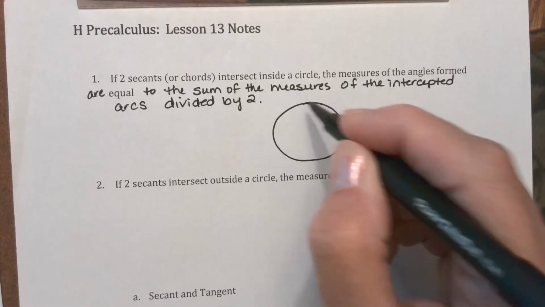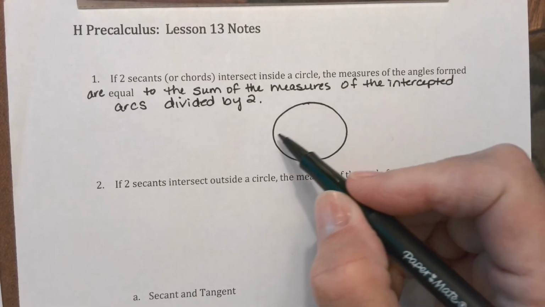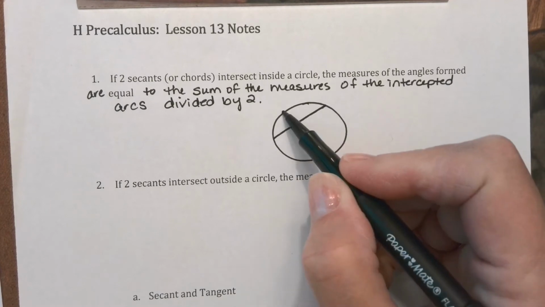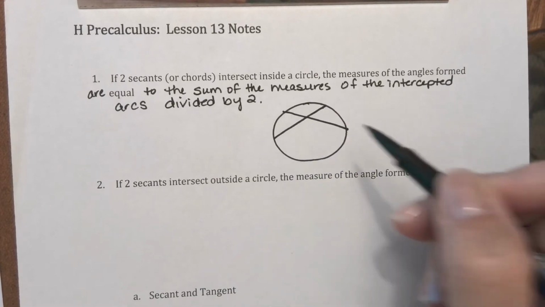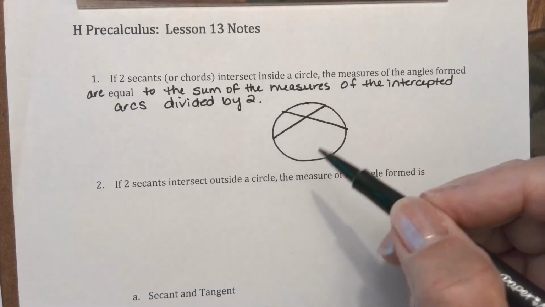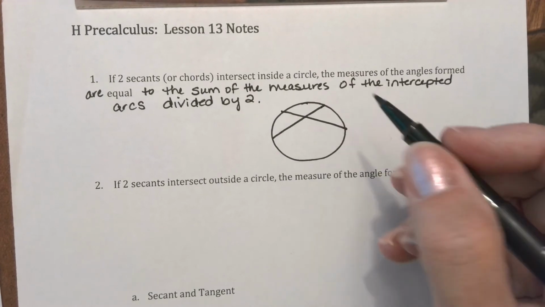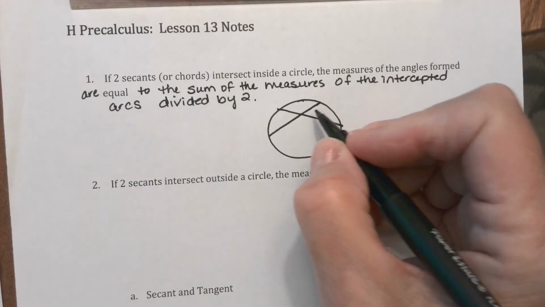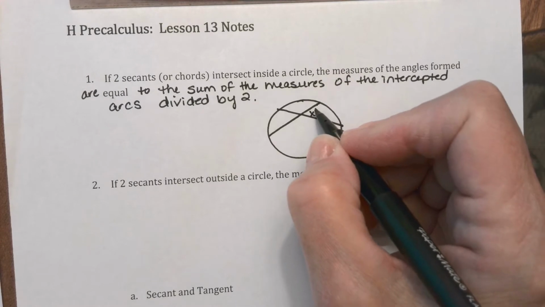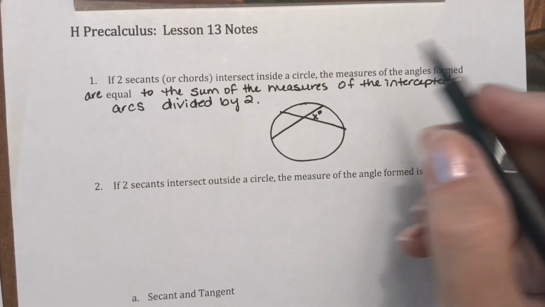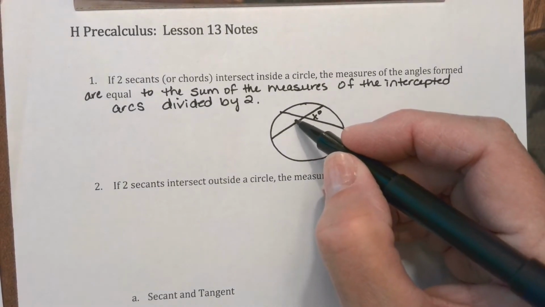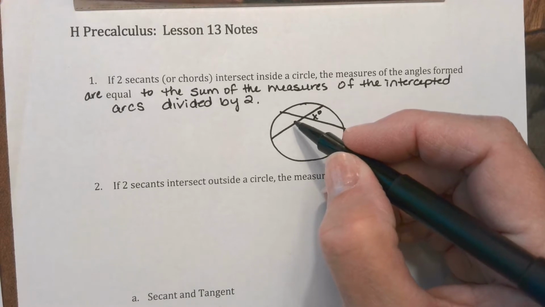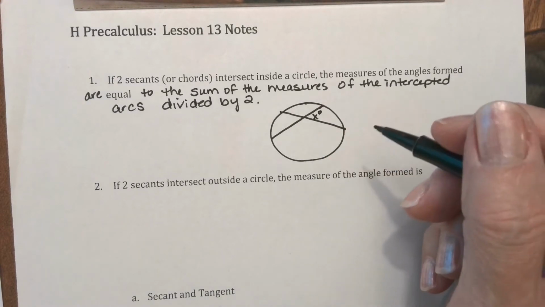So let's get an example here. We'll do two chords. They could be secants, but we'll just do chords. They're intersecting inside a circle. Let's put X right here to represent the measure of that angle. We know that angle right here is congruent, so it'll also be X because they're vertical angles.